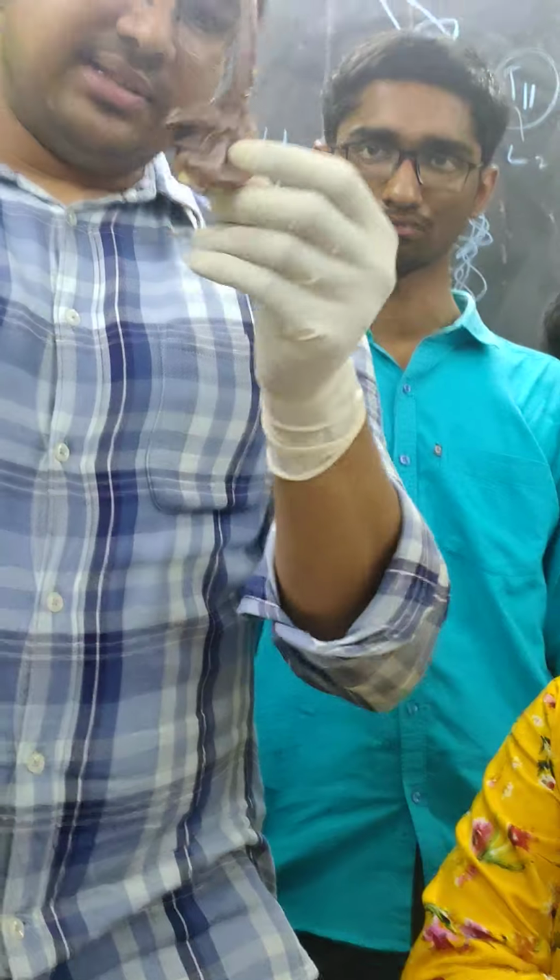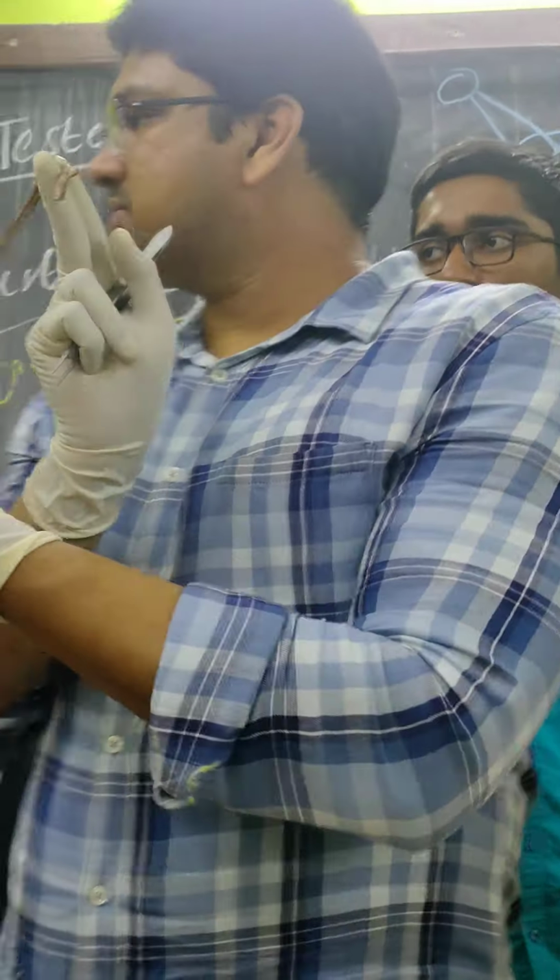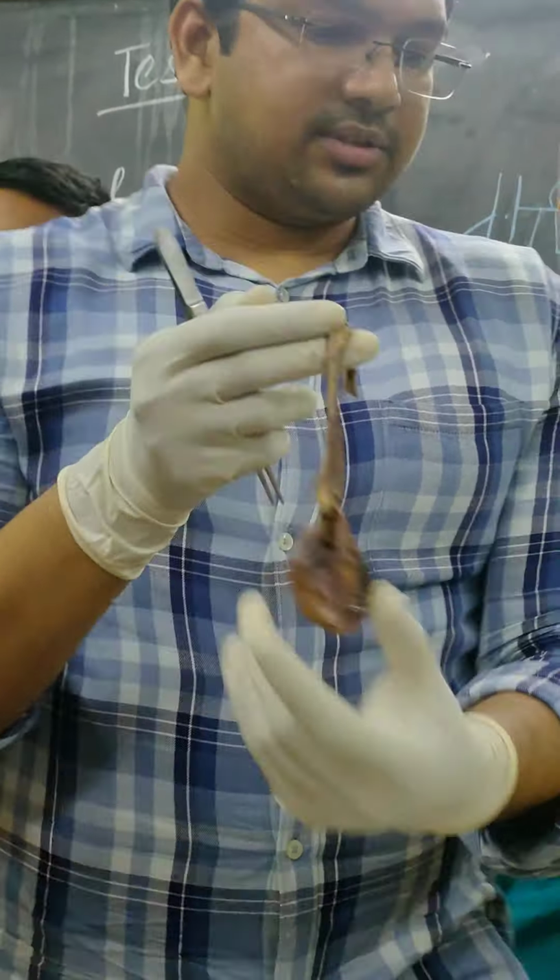So which side testis is this? Obviously the left side. Left side testis. That's all.